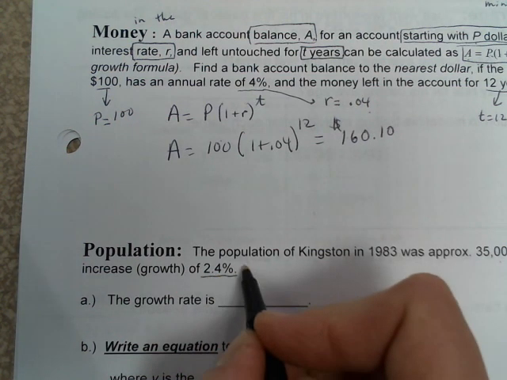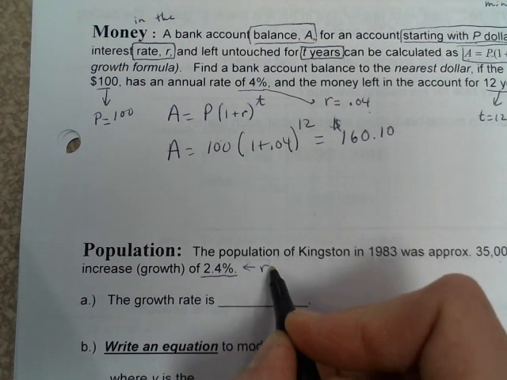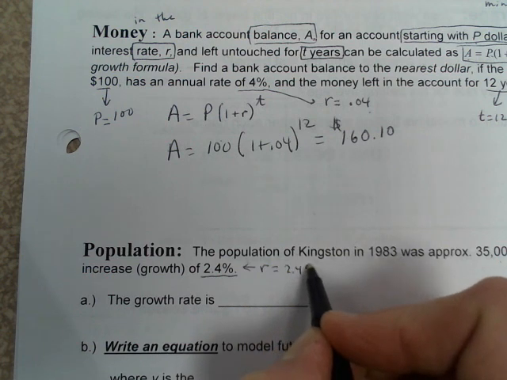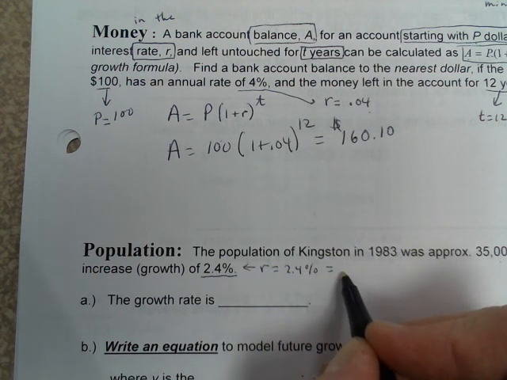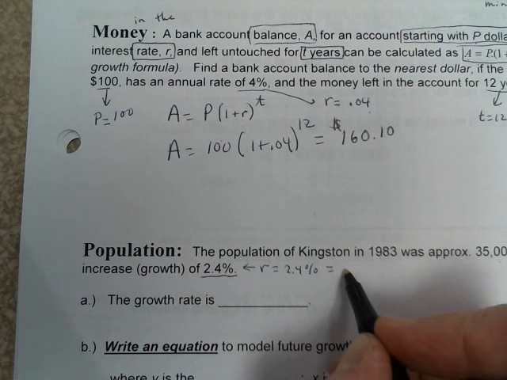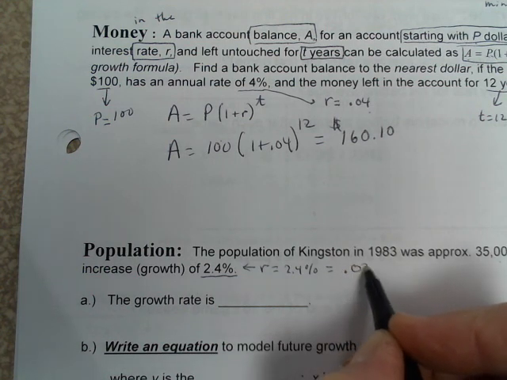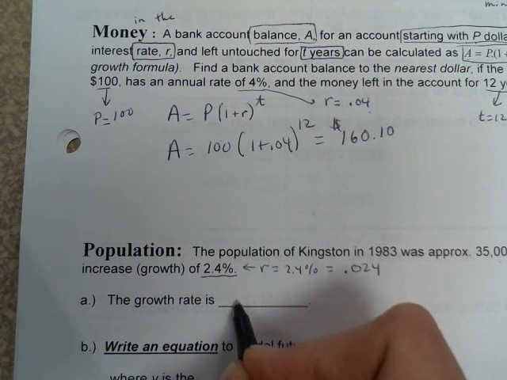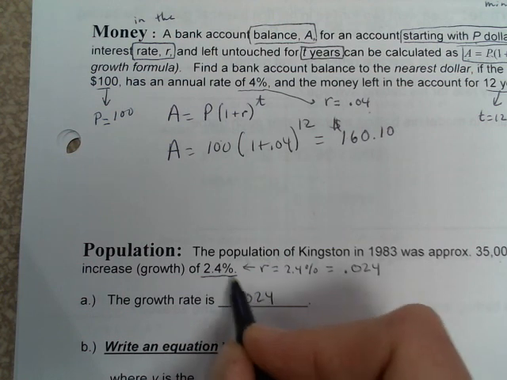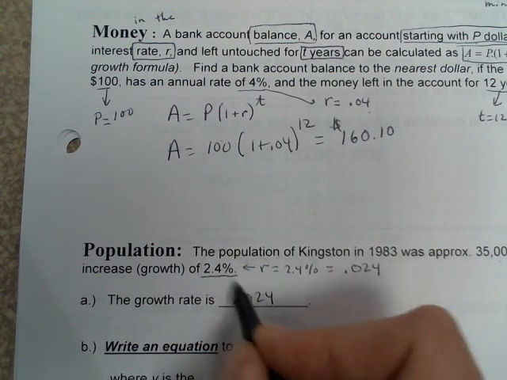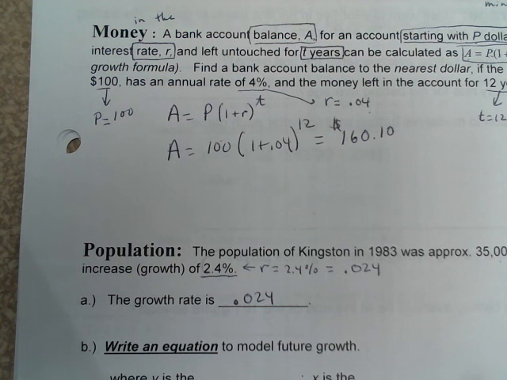Well, this is the rate of growth. R is equal to 2.4%, but you have to change that into a decimal. So if you move that back 2 decimal places, 0.024 is the growth rate, 0.024. All it is is the percent changed into a decimal.